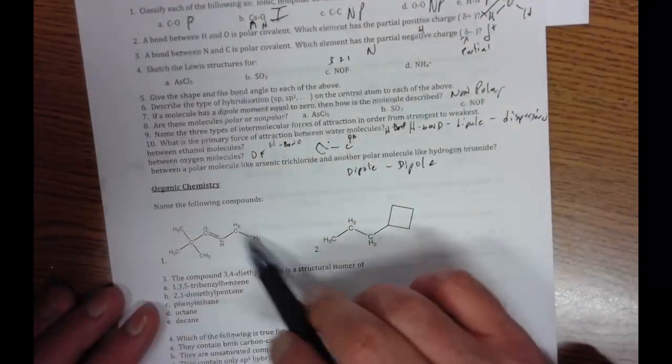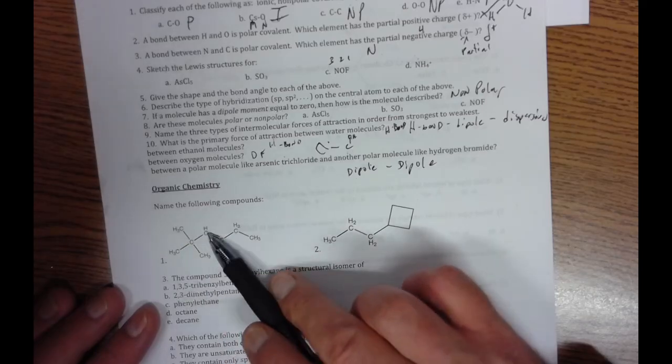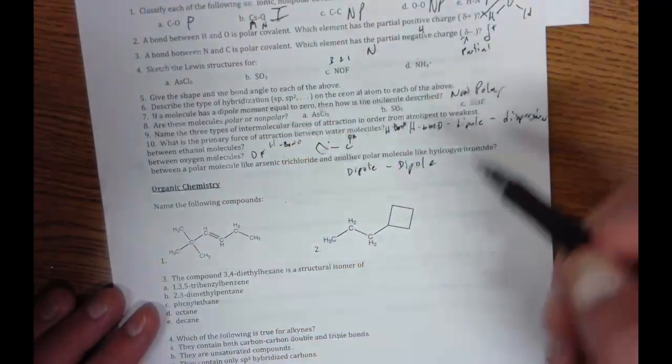Name the following compounds. So we have 1, 2, 3, 4, 5, 6. So that's going to be hexane.